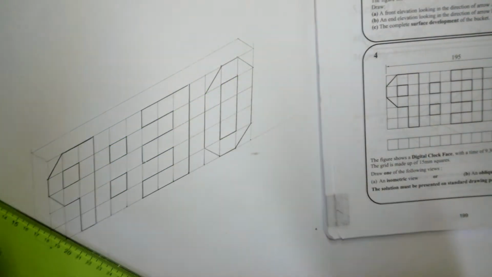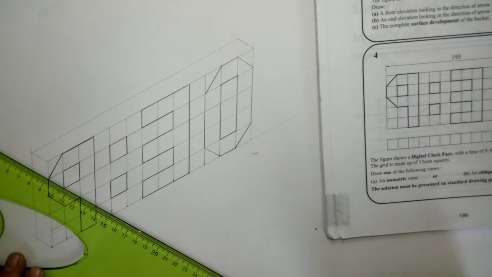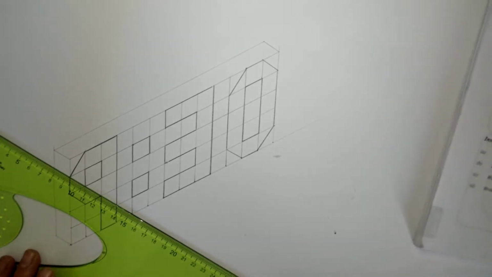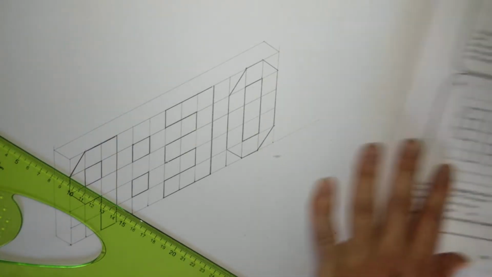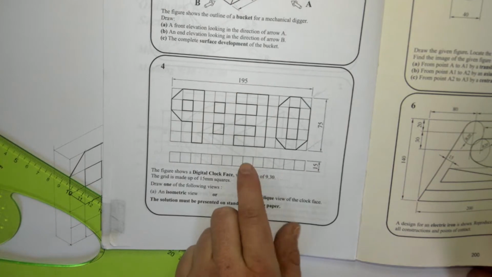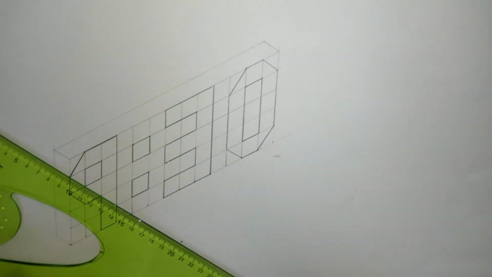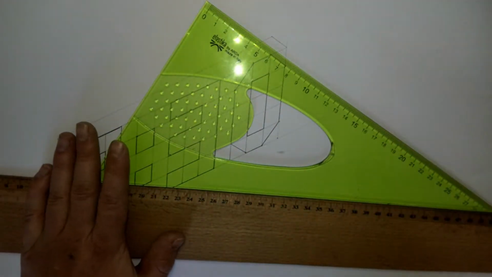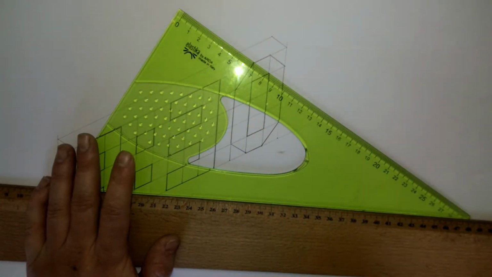So I'm going to extrude these lines, or these numbers, by going back at 30 degrees from each of the corners for 15mm. Now where did we get those 15mm from? Okay, well the 15mm was in plan, the thickness of the letters. So we're going to go back 15mm from each of the numbers rather. Sorry, I'm used to saying letters as most of the questions are letters.